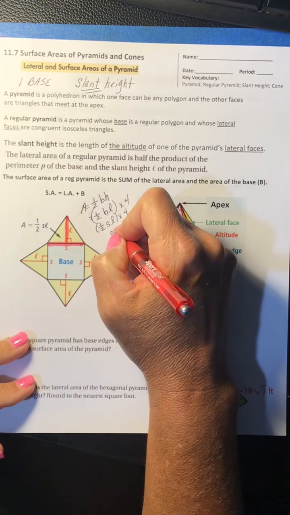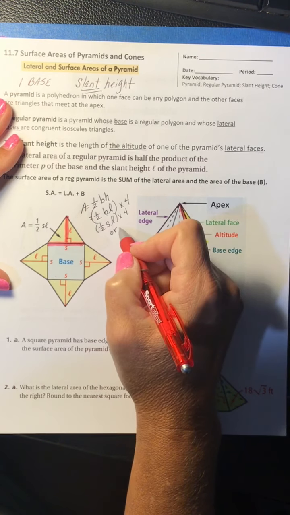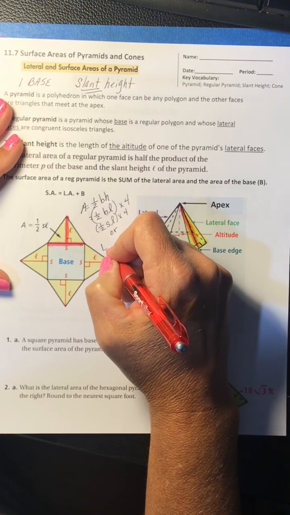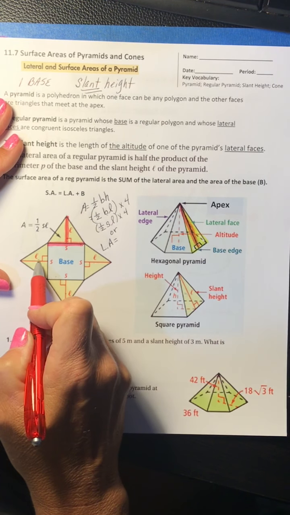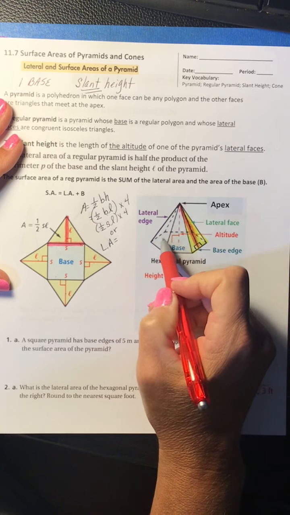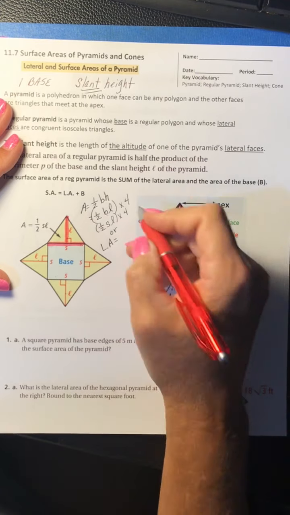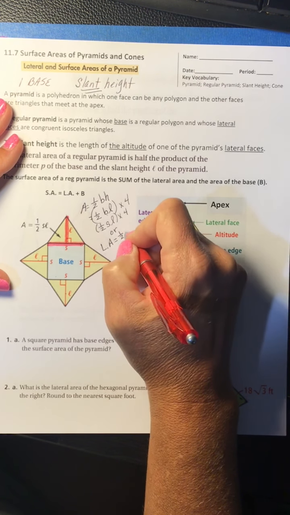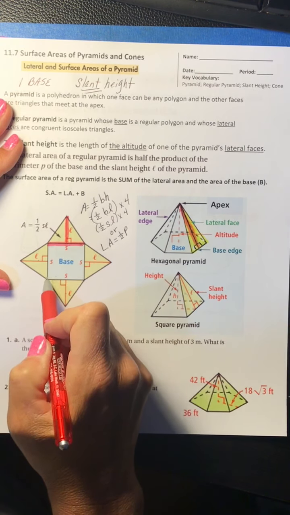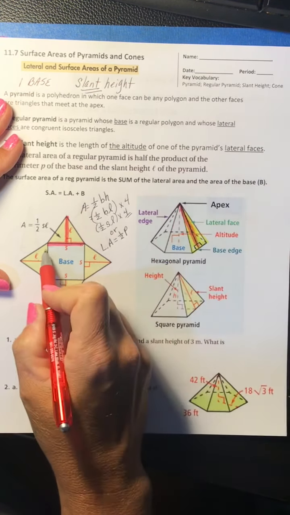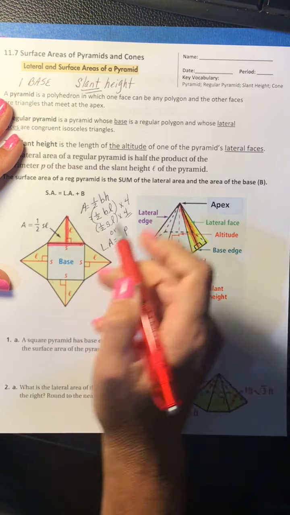Or we could simply say, just like the last video, I could have the lateral area, which is all 4 sides, all the sides. The lateral area would be 1/2 the perimeter, which would be 1, 2, 3, 4 times the side, times the slant height.